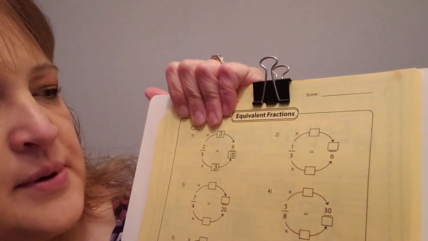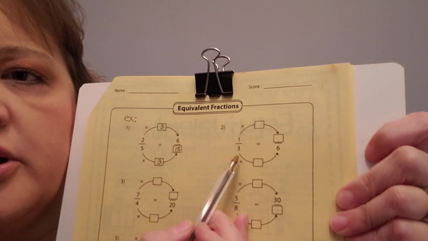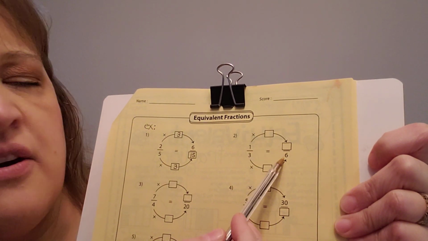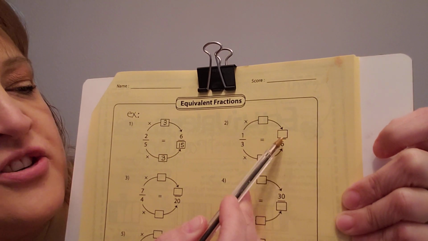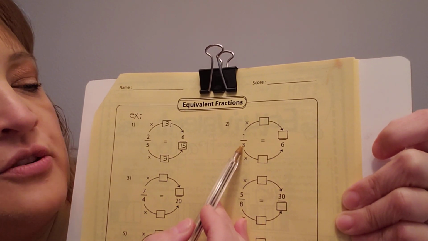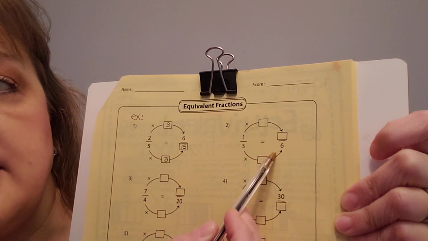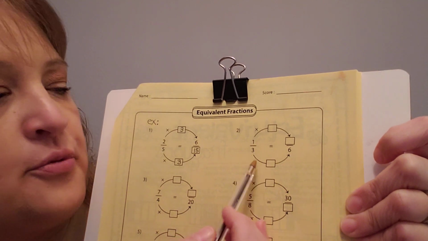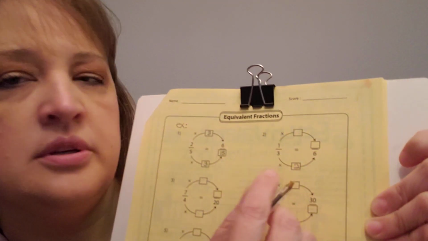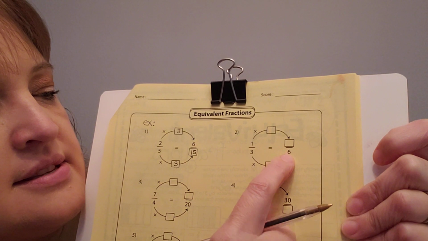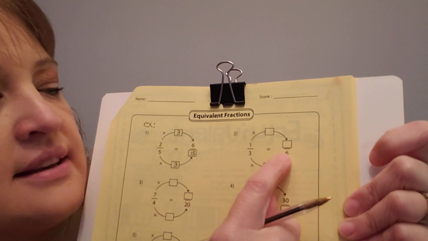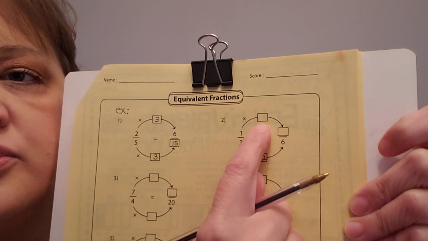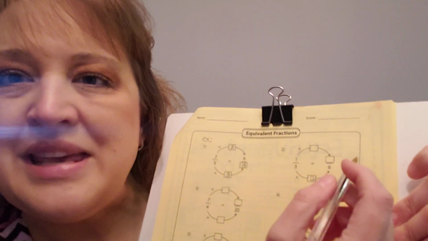All right, let's try this one. So we're going from 1/3 and we're going to have something over 6. So the question we ask ourselves is, how do I get from 3 to 6? Multiplying, not adding, multiplying. Well, I know that 3 times 2 is 6. So 3 times 2 is 6. Now, whatever I do to the bottom, I have to do to the top. They have to be equal.